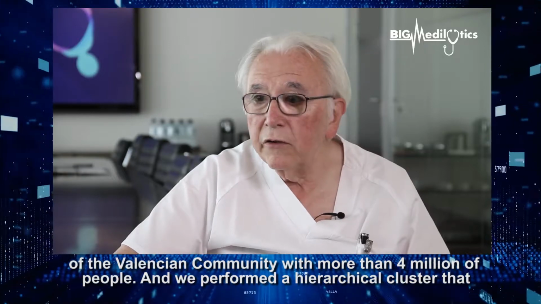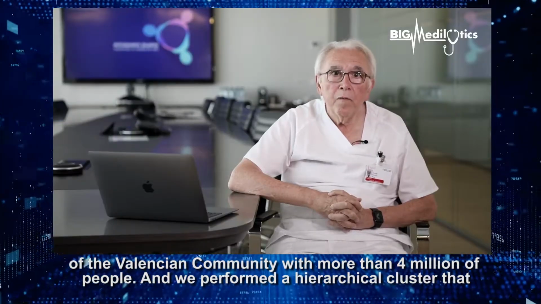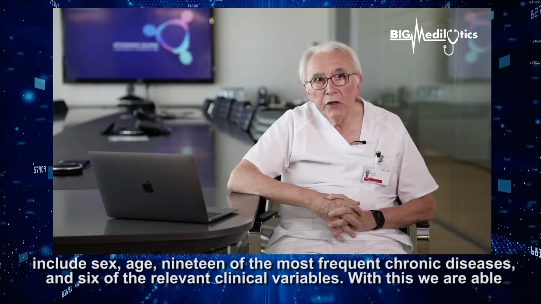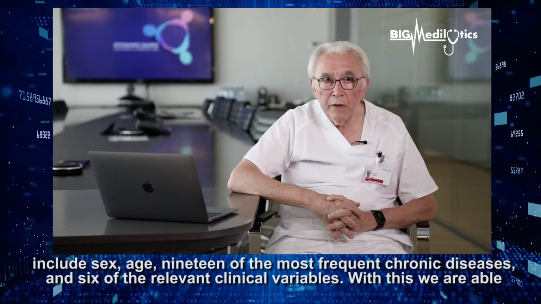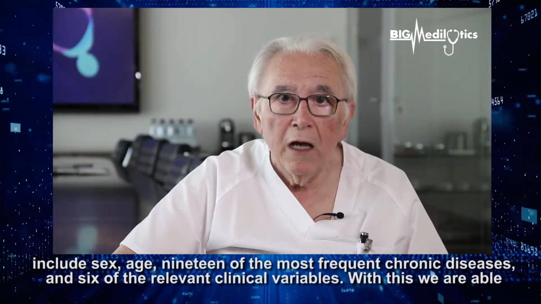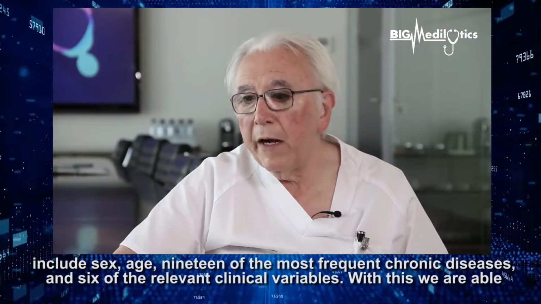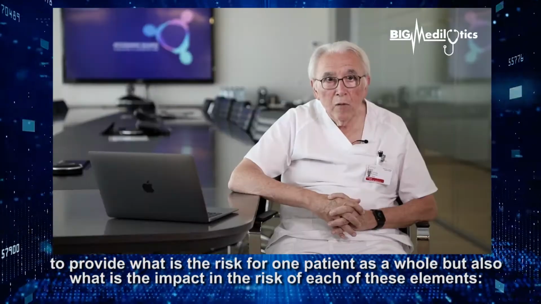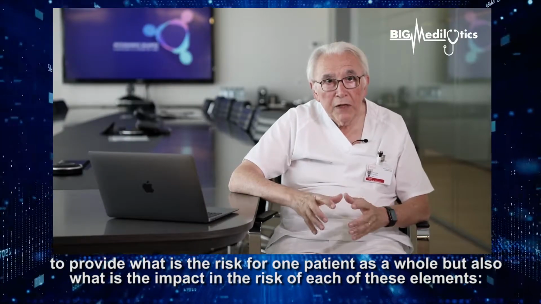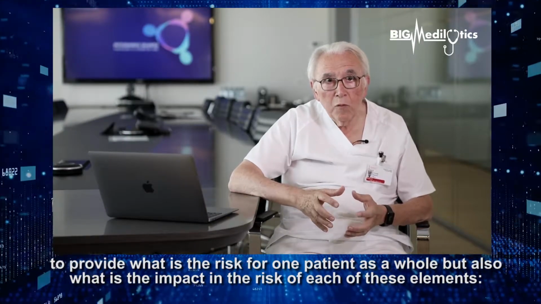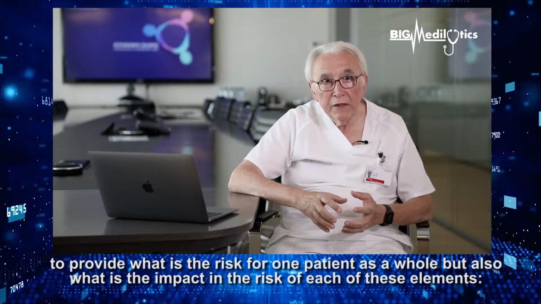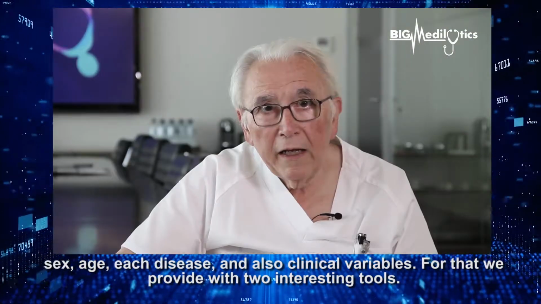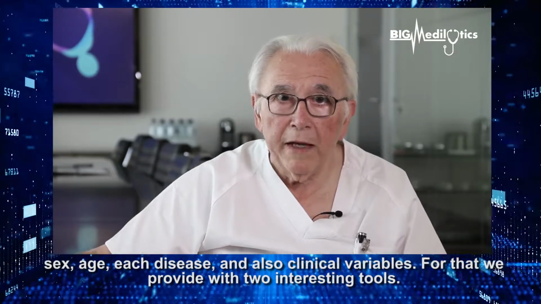For this, we use an analysis of the data provided by the electronic health records of the Valencian community, with more than 4 million people, and we perform a hierarchical cluster that includes sex, age, 19 of the most frequent chronic diseases and 6 of the relevant clinical variables. With this, we are able to provide the risk for one patient as a whole, but also the impact on the risk of each of these elements: sex, age, each disease, and also clinical variables.